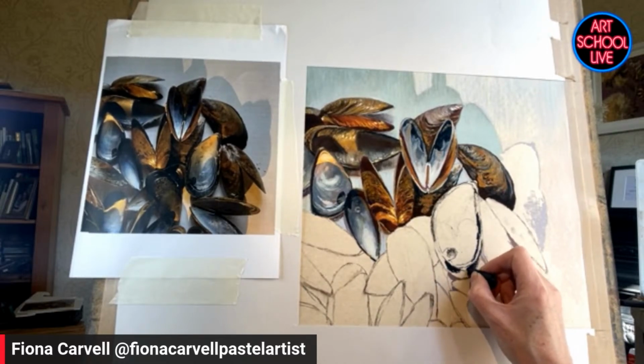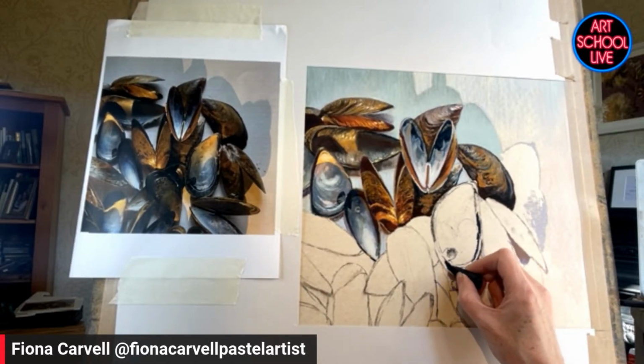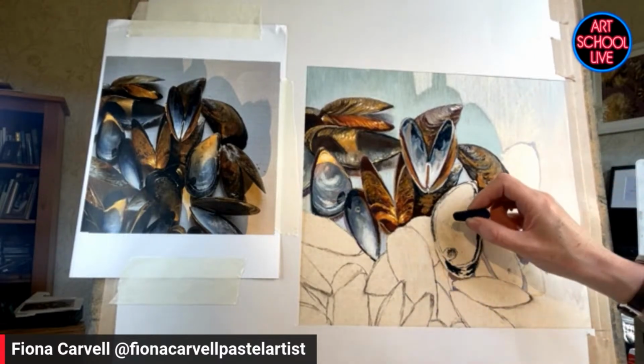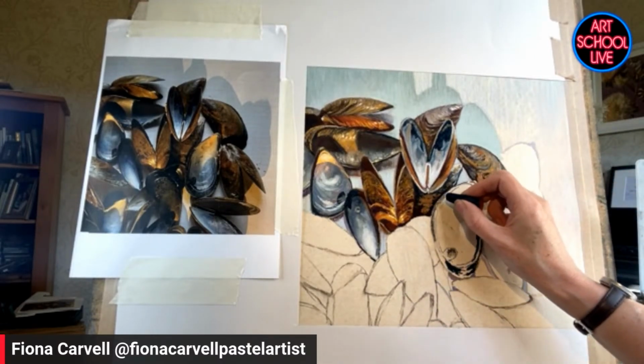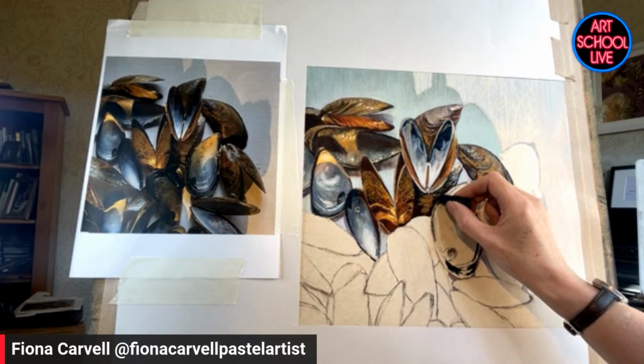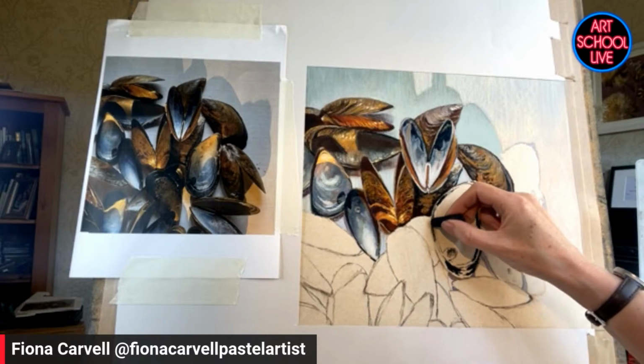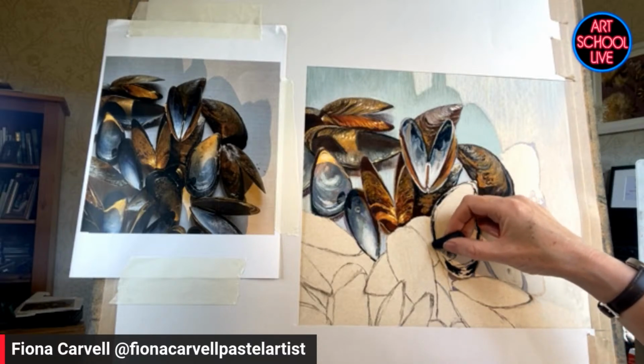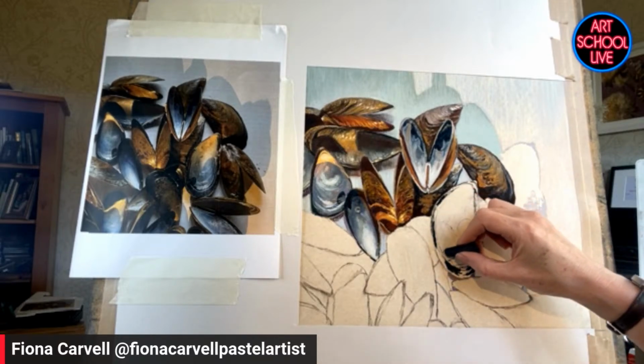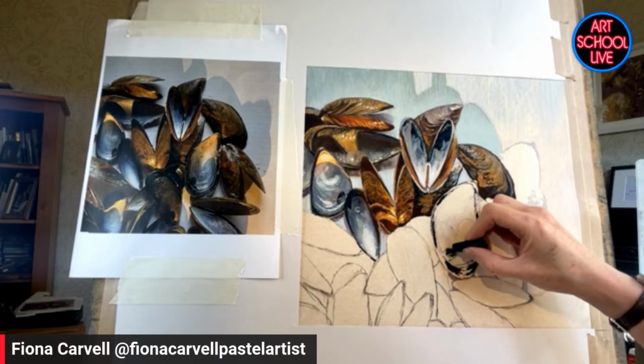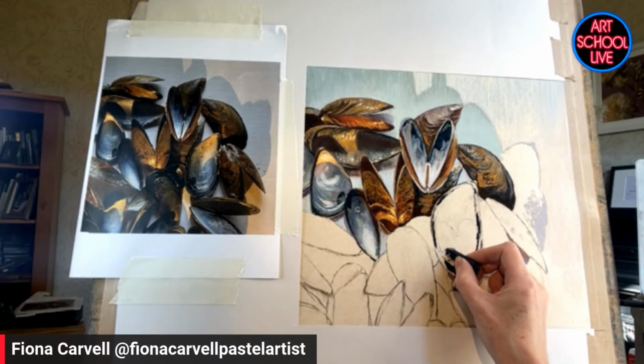I'll do it in my running gear, because when all the tension gets too much, I have to run outside and go mad for a bit. That's smart, actually. And I do work very loosely sometimes. I don't always work in a very tight, detailed way, but for this it's appropriate and necessary. But it's quite nice to mix it up a little bit and work in different ways.